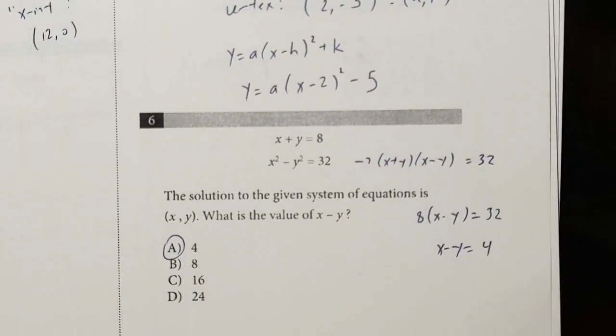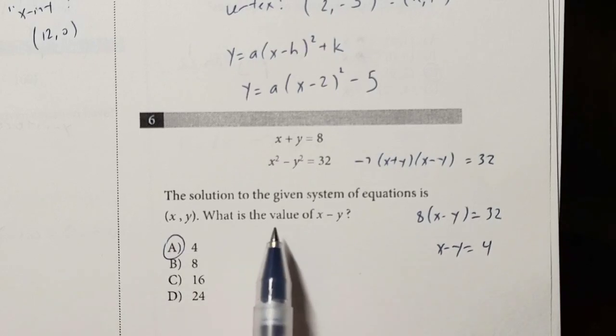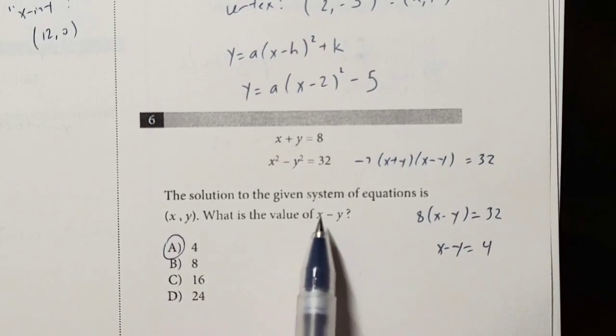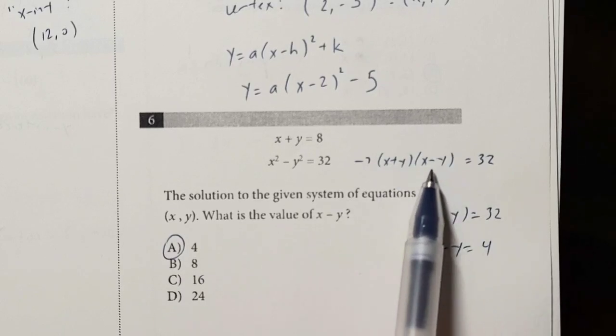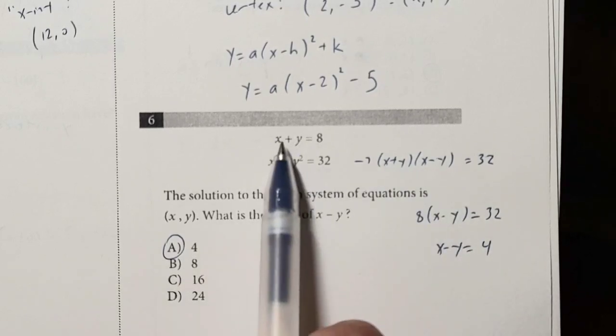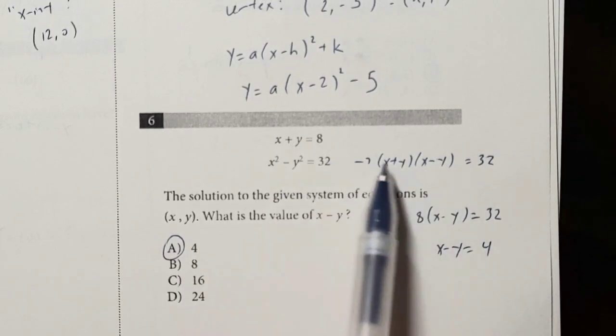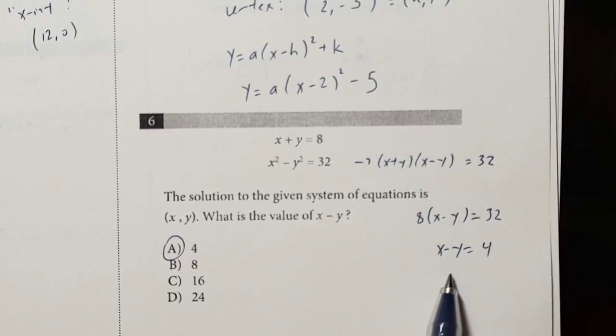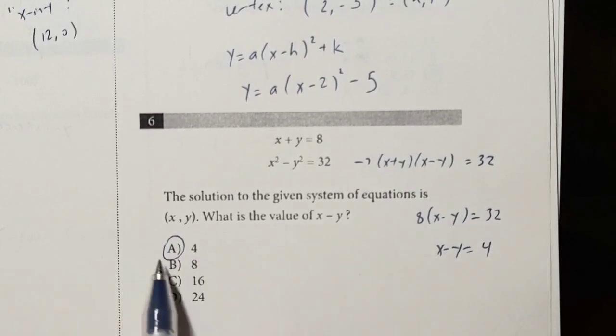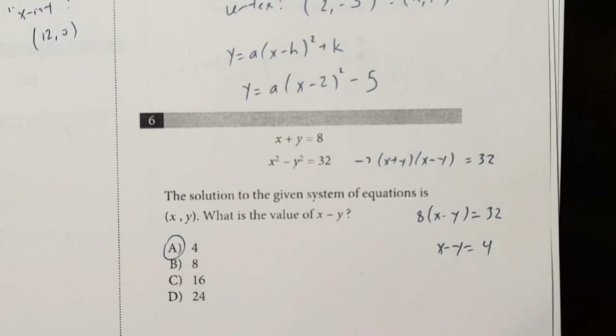All right, the solution to the given system of equations is x, y. What is the value of x minus y? Hopefully you remember you can factor this. That's x plus y times x minus y. So since they gave us x plus y is 8, just replace this with an 8. And then divide, and you get x minus y, which is what they're asking for, is 4. Okay?